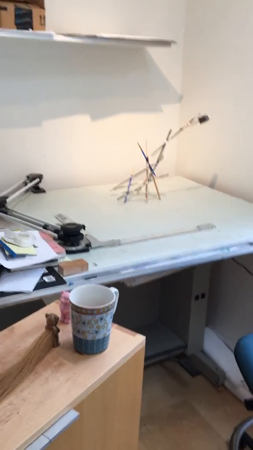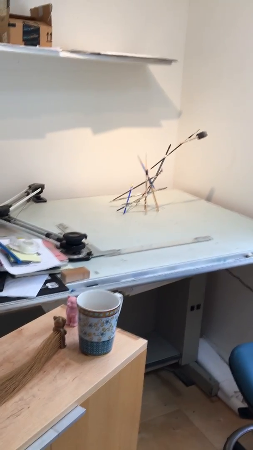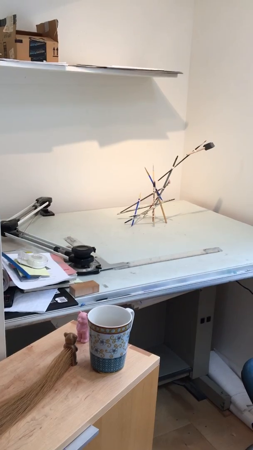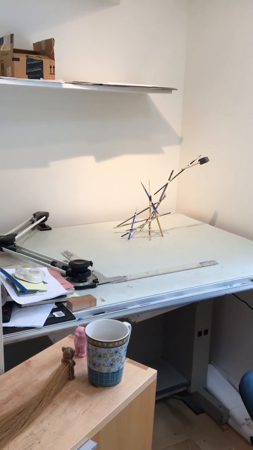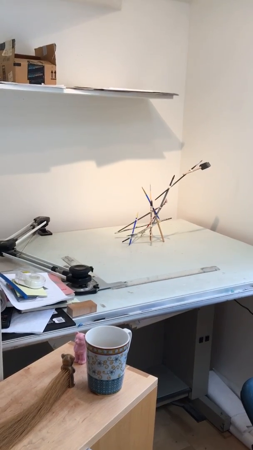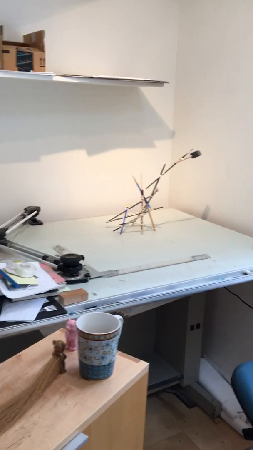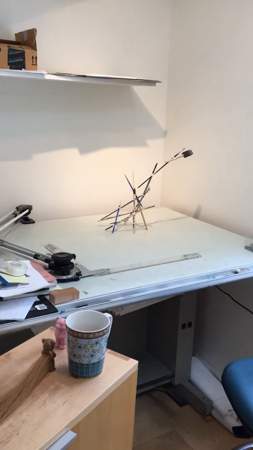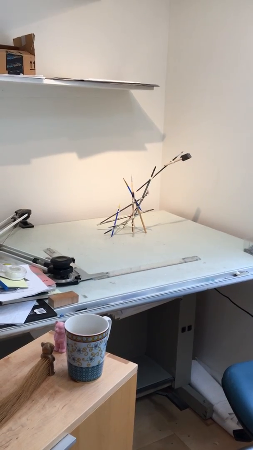So I'm going to do 3 short videos for you today. One that shows a little sculpture I made to address the term unity, and then one addressing the term variety, and then finally the last one that's also due on Wednesday, the term symmetry. So this is the first of the 3 videos.